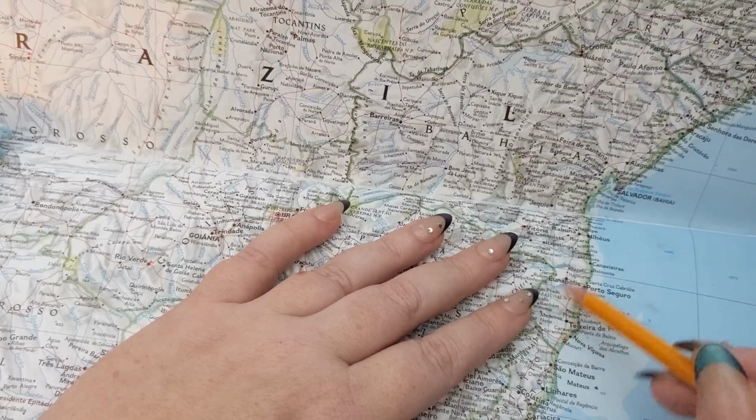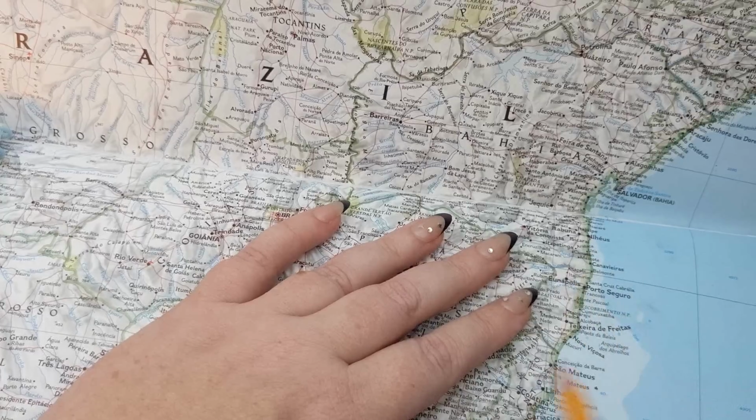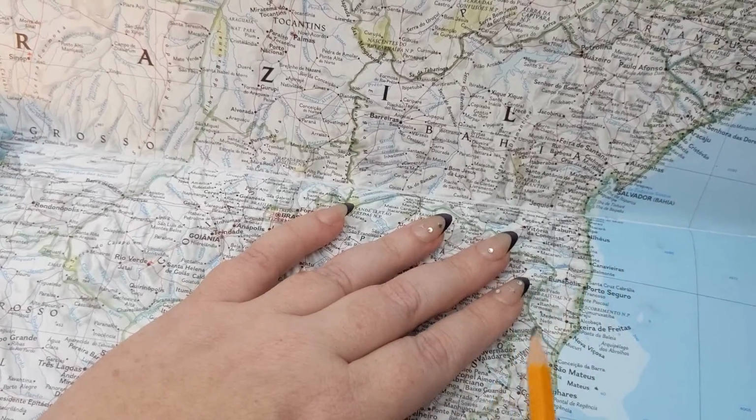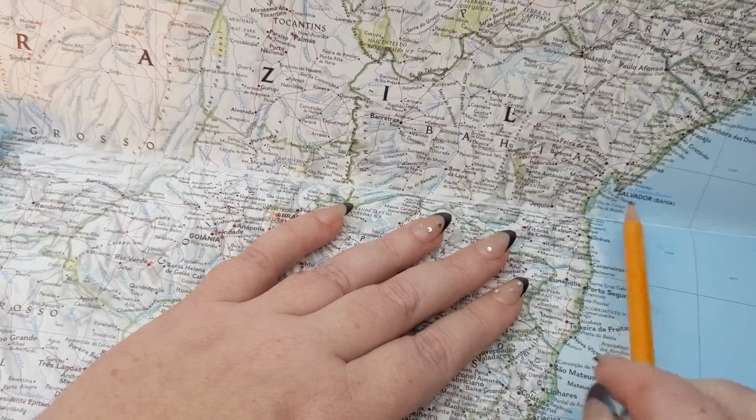But all of this lush green area along the coast is actually a UNESCO World Heritage Site, as well as a part of the city of Salvador.